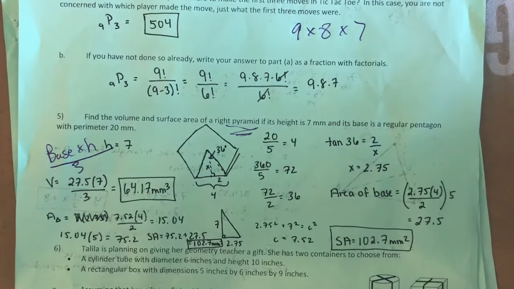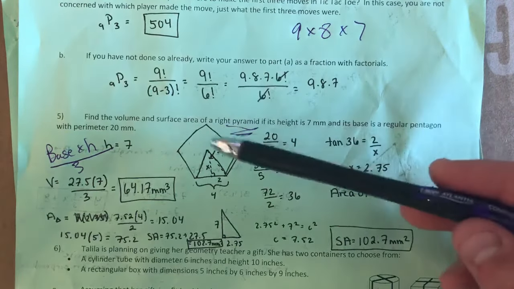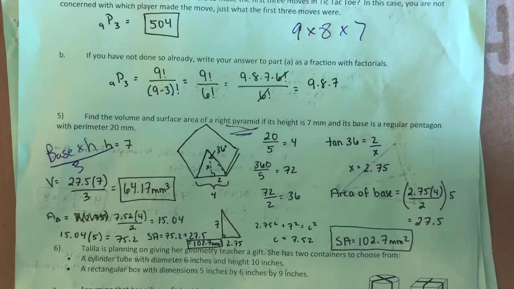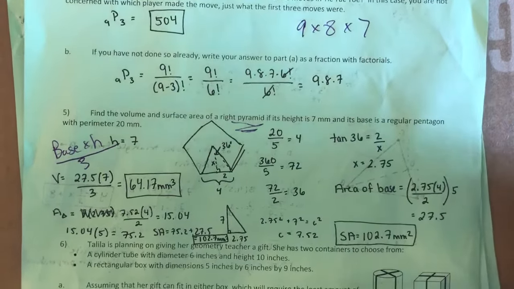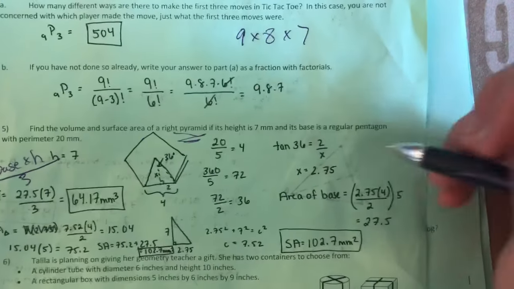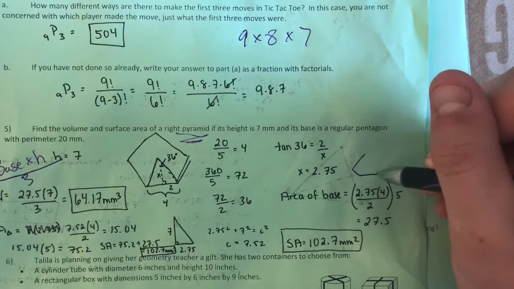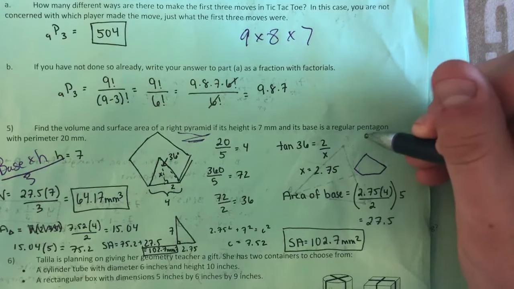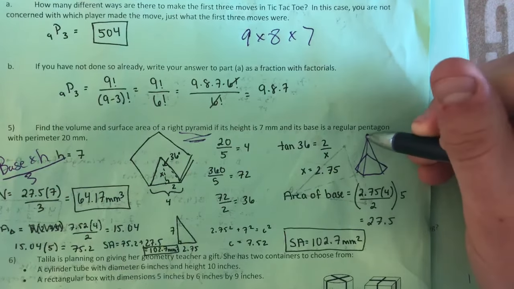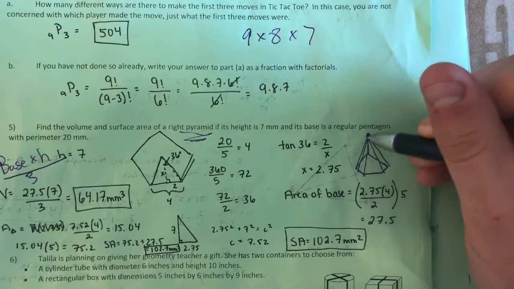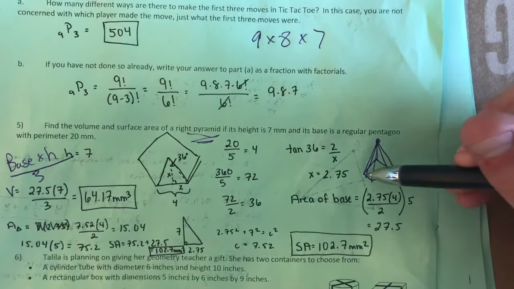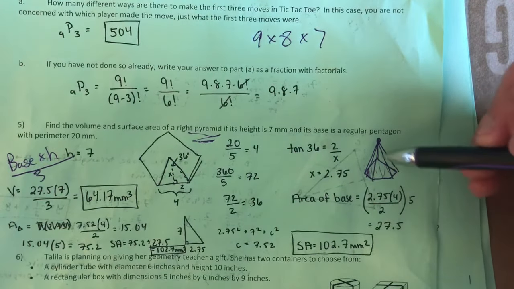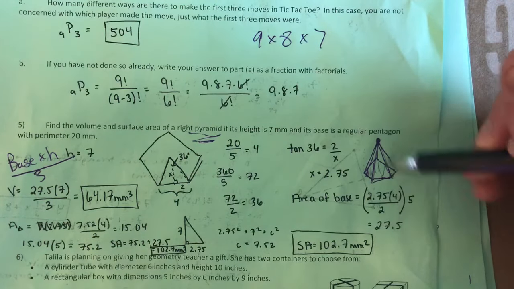You're gonna have to use the area of the base again for the surface area, but now just adding in the triangles. So what this pyramid looks like is sort of something like this. So here's our pentagon, and there's the pyramid, right? Something like that. So we have the area of the base already. We're looking for the area of this triangle.